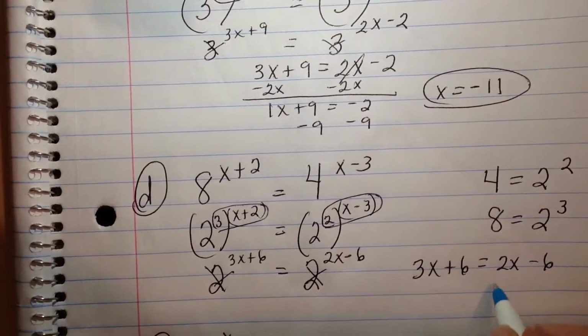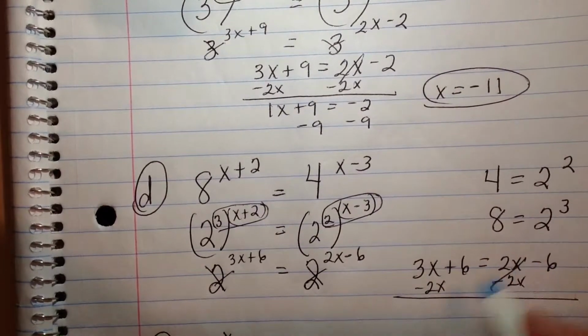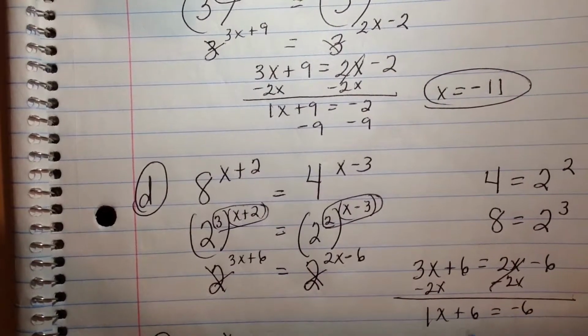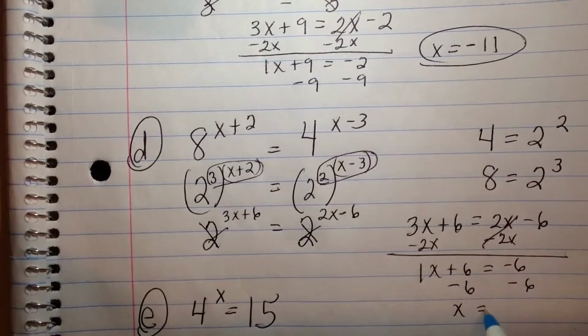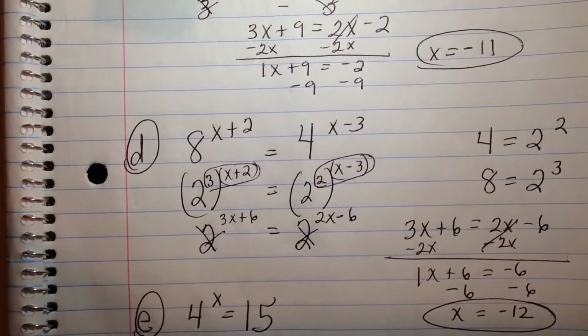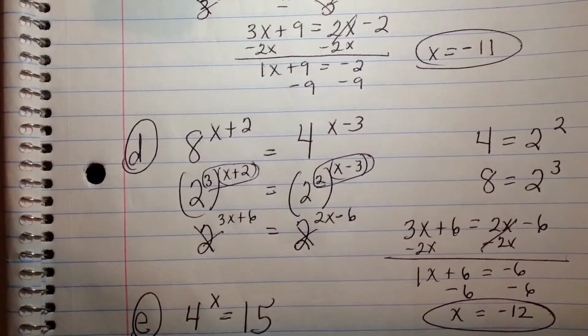Now solve. Subtract 2x from both sides. So I have 1x plus 6 equals negative 6. So let's subtract 6 from both sides. I have x equals negative 12. So your final answer for that problem is x equals negative 12.